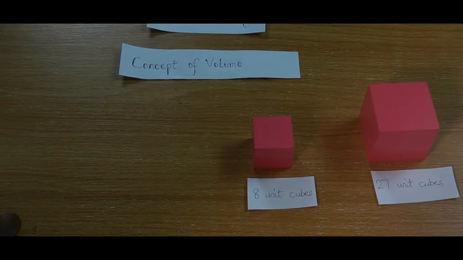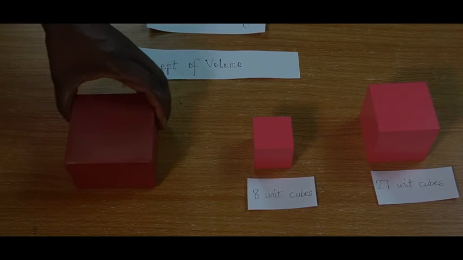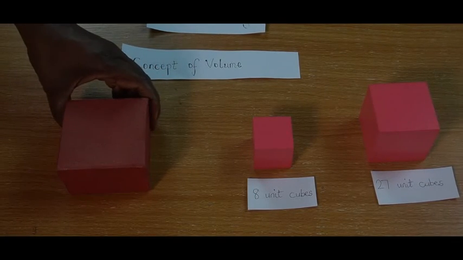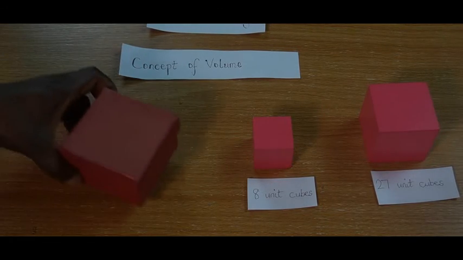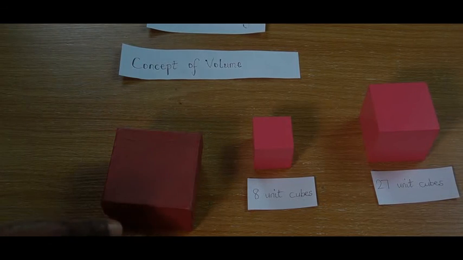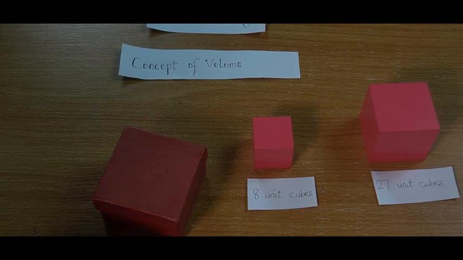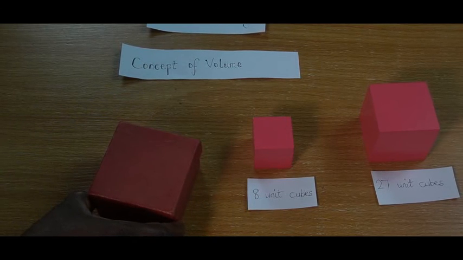You can look for a sugar packet or anything that is a cube or even a prism. You can use the unit cubes to get the equivalent cube and count the number of those cubes to enable you find the space inside the cube, and that is what we call the volume of the particular cube.